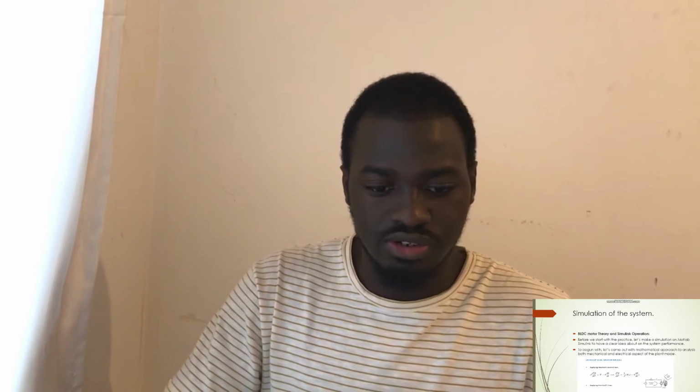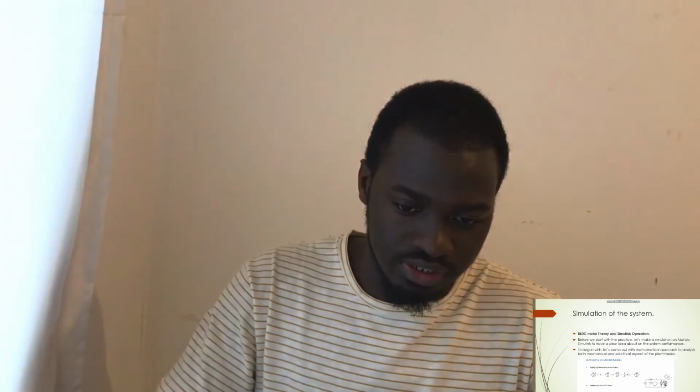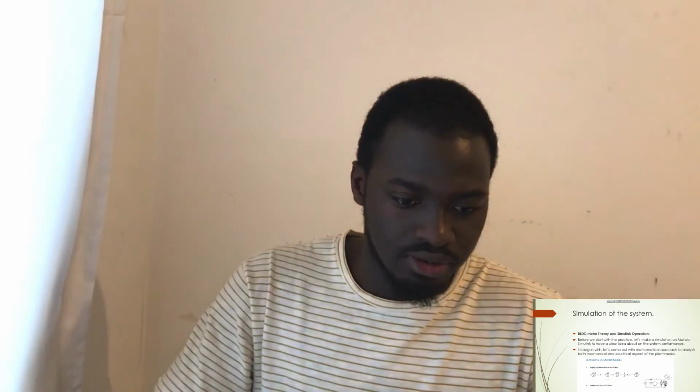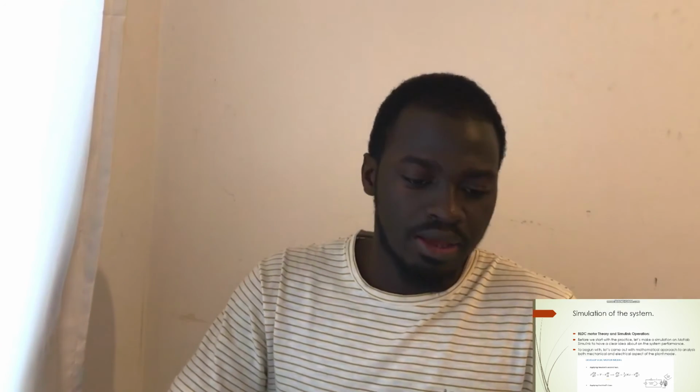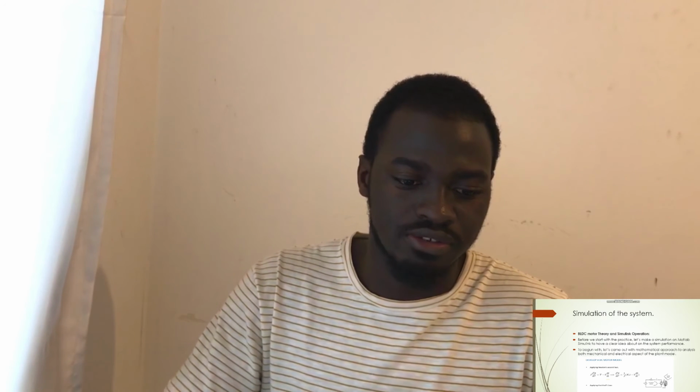Kirchhoff's law says the voltage drop across a closed loop should be equal to zero. When you look at this loop inside the circuit, you can see there is an inductance. In the electrical system, L is considered as our mass.